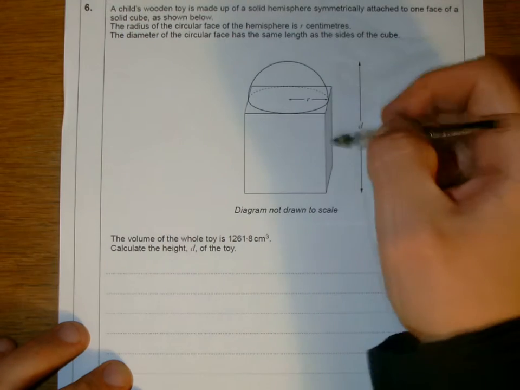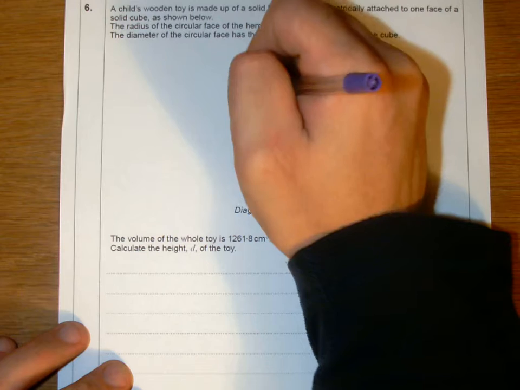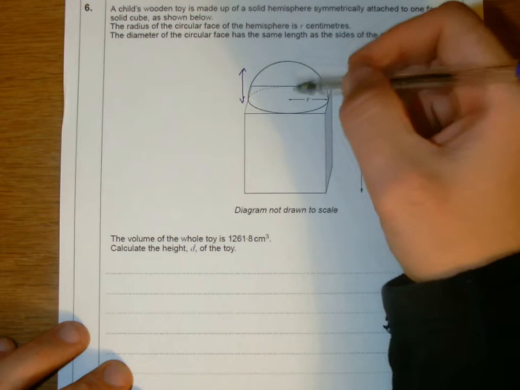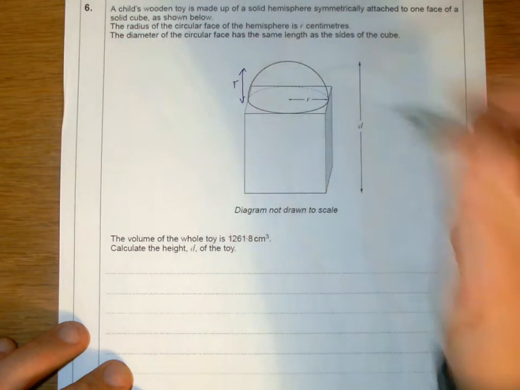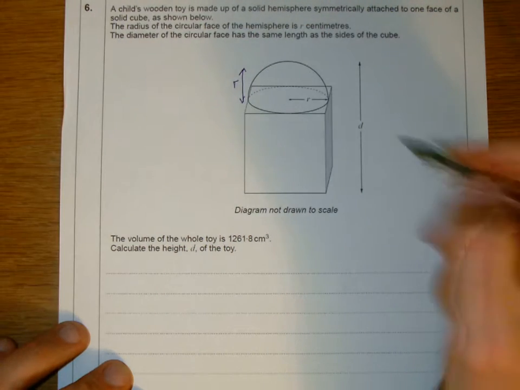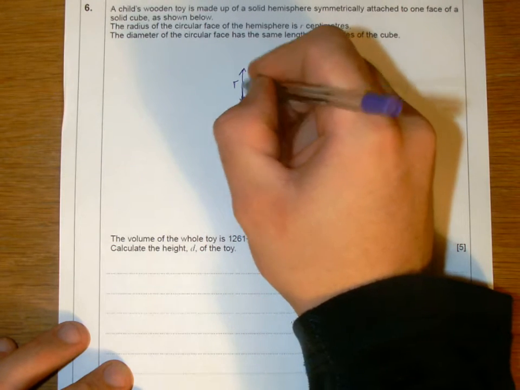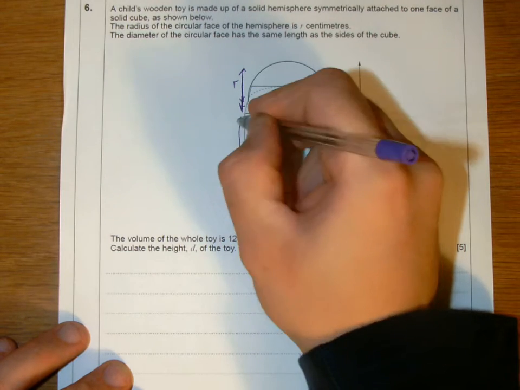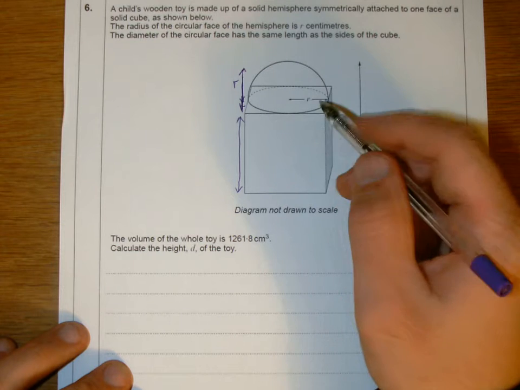Okay, and to get the height d of the toy, I hope what you realise straight away here is we sort of know this height bit here, don't we? Because you've got a hemisphere, I suppose there's no such thing as a height for the hemisphere, but you know that bit there is r, right? And what we need though, of course, is the height of the cube to go with it, okay? Because it is a cube.